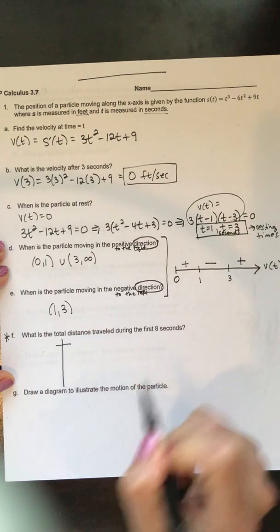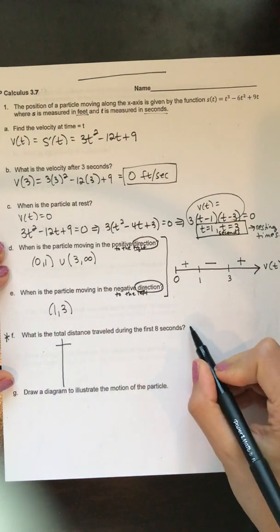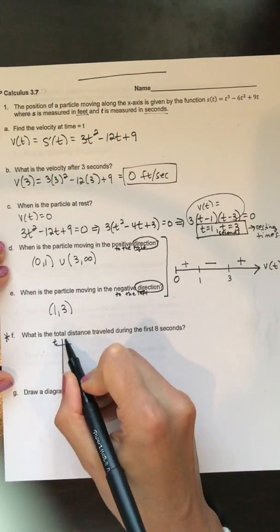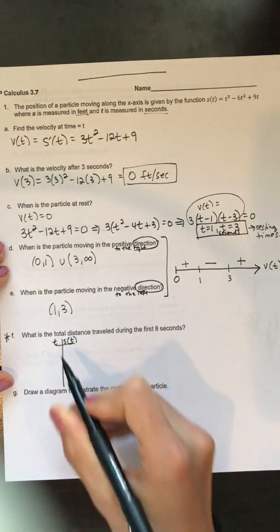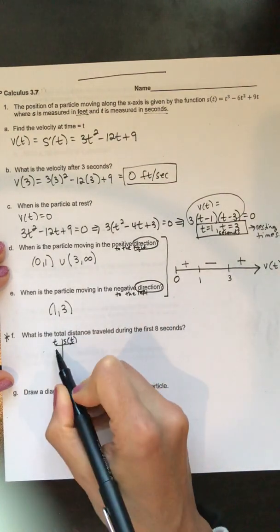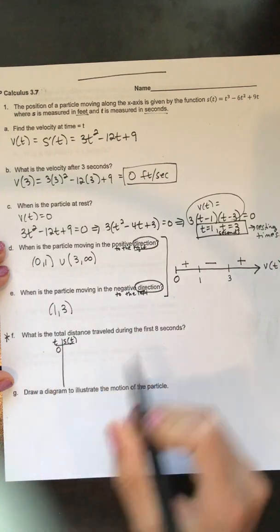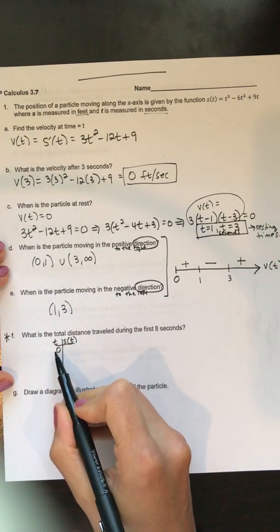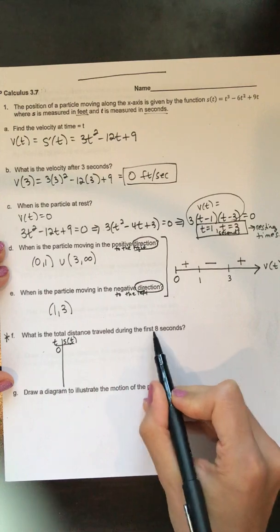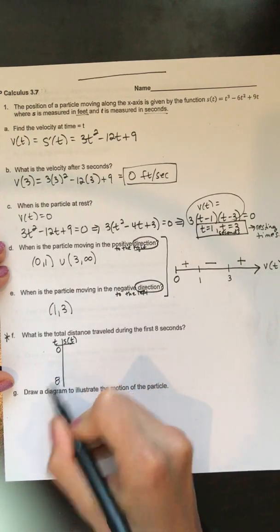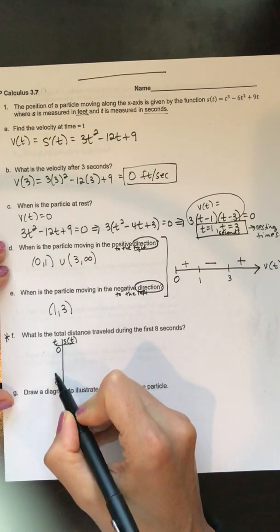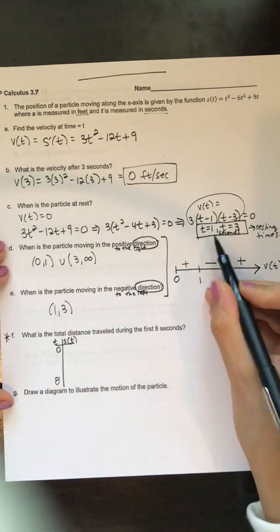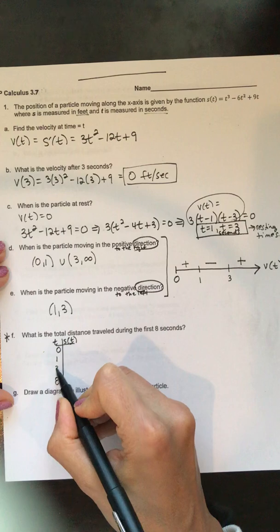For total distance traveled, you need a time and position chart. On this chart, you're going to plot the beginning of the time interval, which is 0, it always starts at 0, to whatever they say in the problem, so 8. And in between those, you have to plug in all the resting times, which were 1 and 3.